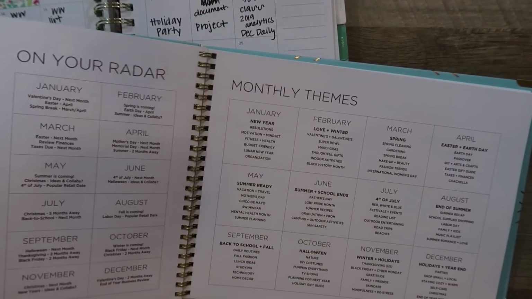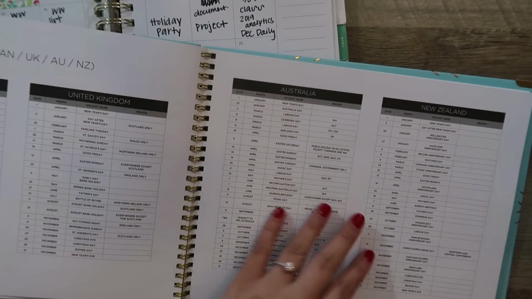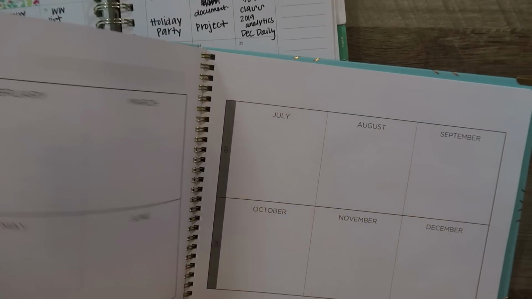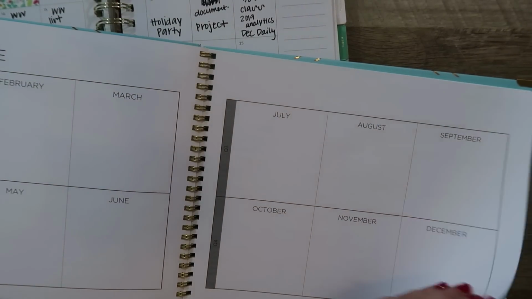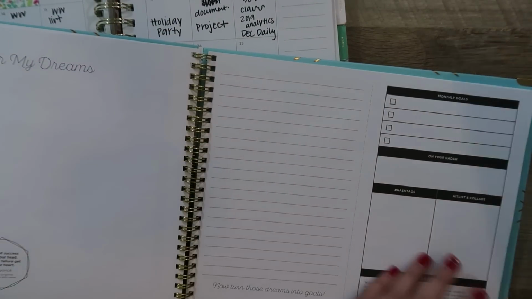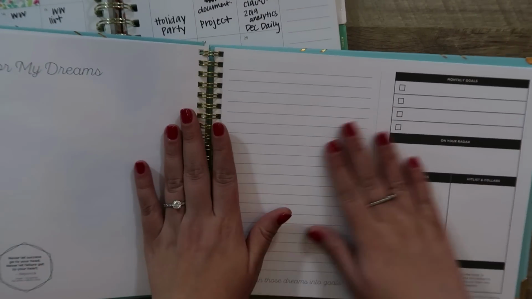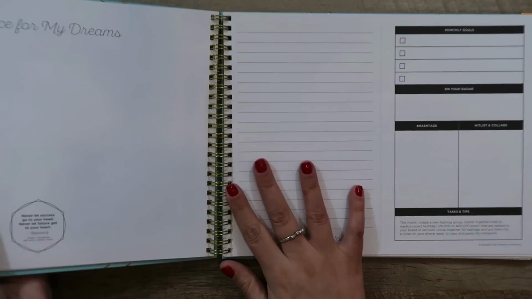I did a review of last year's version of this planner. And the version this year hasn't changed all that much, but I will tell you, I did not do a good job of using this planner last year. But I want to do a better job of using it this year. So I'm gonna flip to the first page.